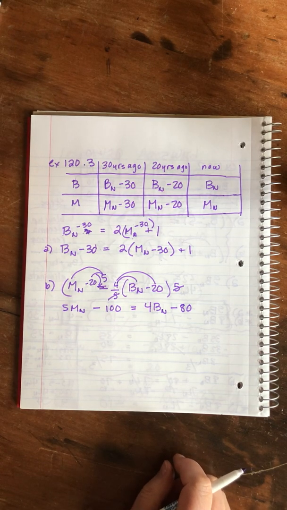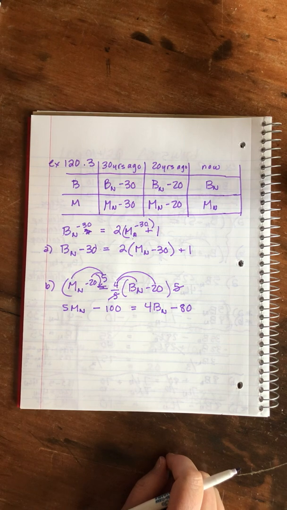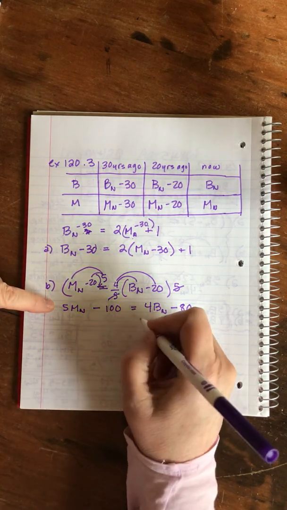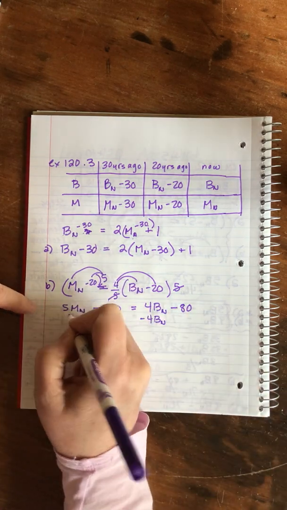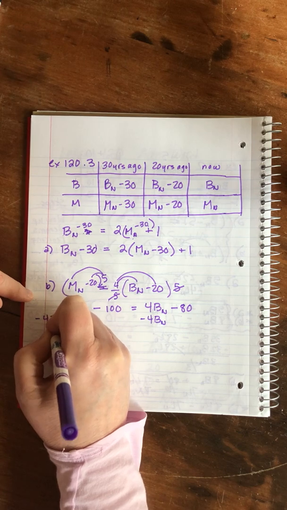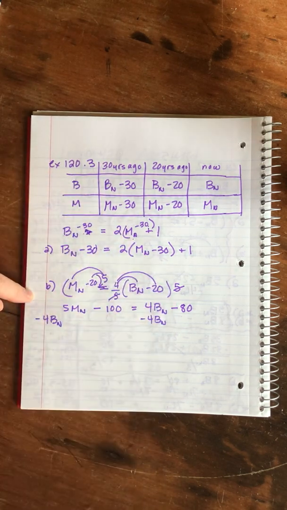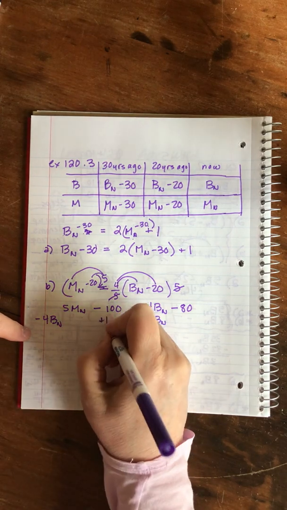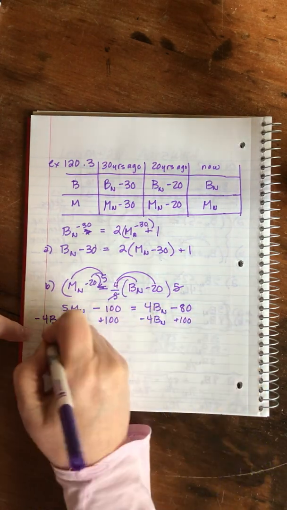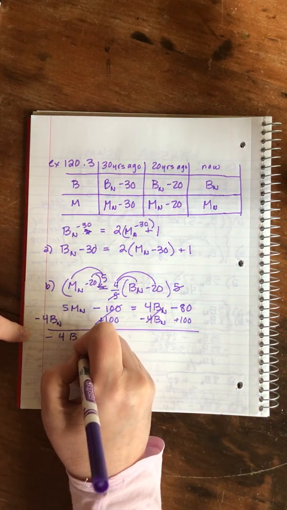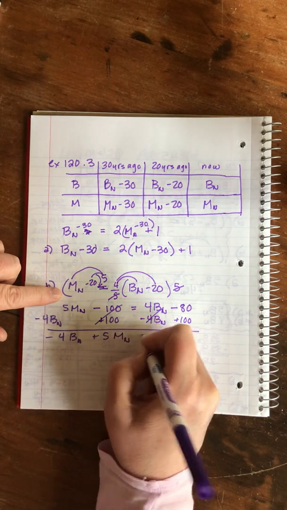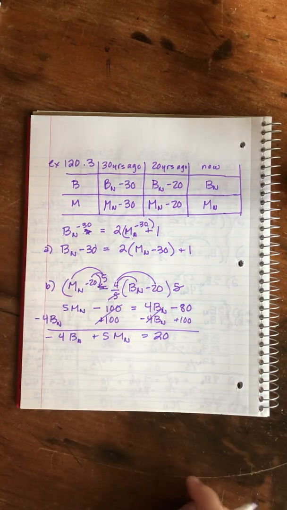Okay? And then once again, we're following the same steps that we did last time. We blow up the denominators, we rearrange them to get them ready to eliminate. So this isn't quite ready. We're going to want to subtract the 4bn, and I kind of want that to be first, because we've been talking about Barbie first and then Mary all the way along. So I want to make her first, and then we'll add the 100. So this is going to be minus 4bn plus 5mn equals 20.